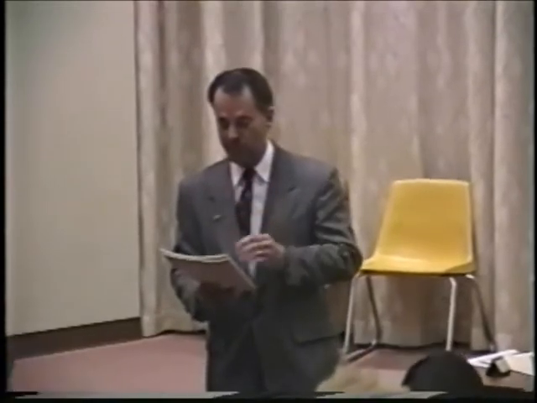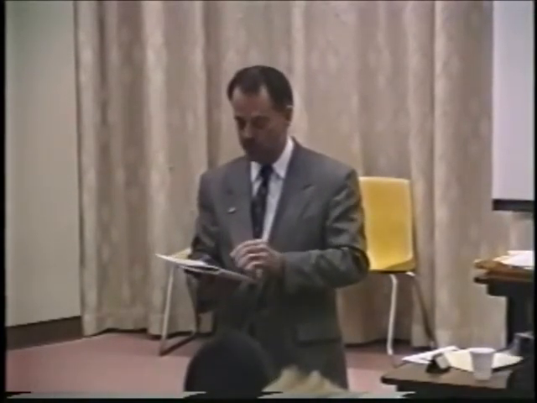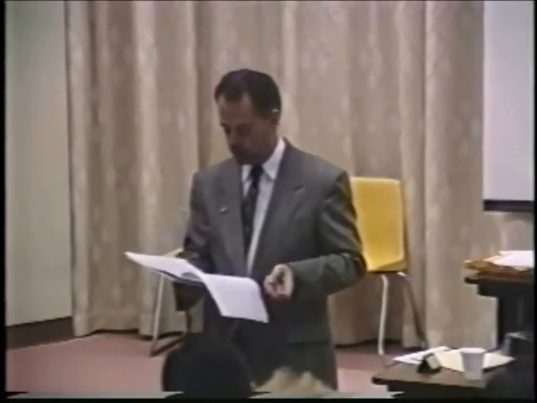On page 16A, we inserted a page there, 30 reminders for effective copy and layout. You can read through those. I think it's very important for you to remember that you have to do things right if you're going to get the response you want.